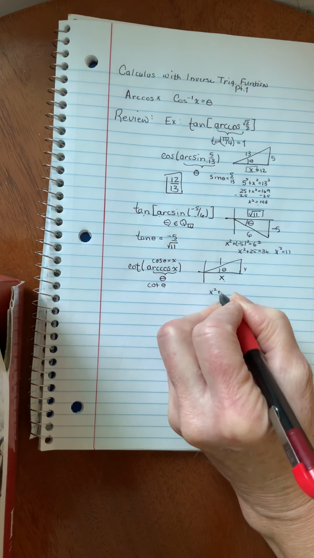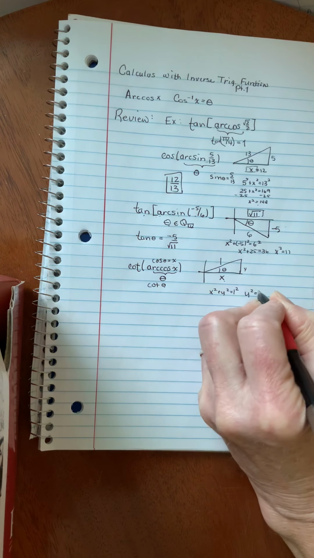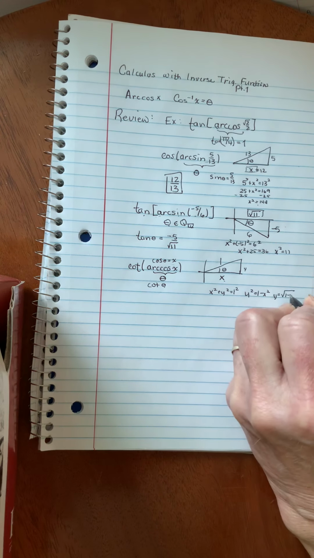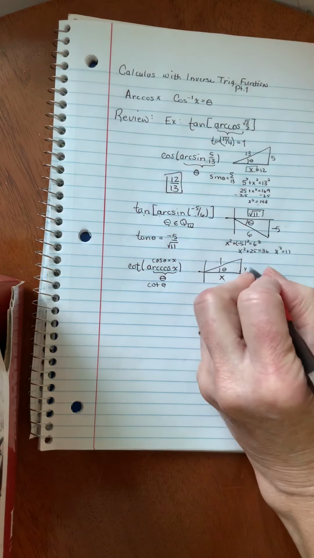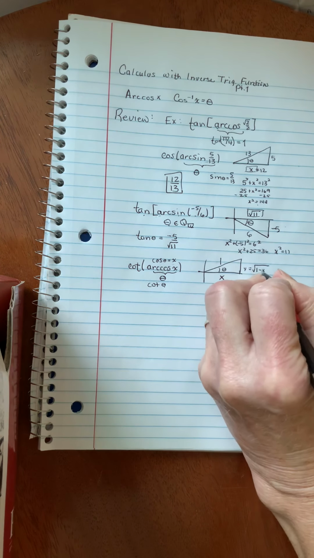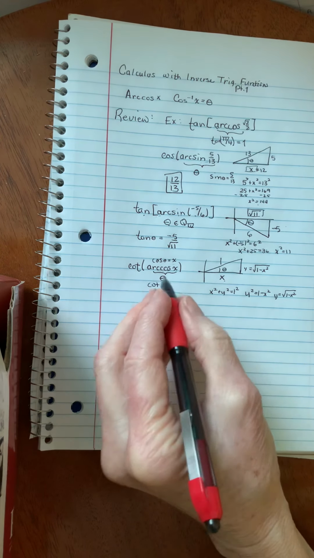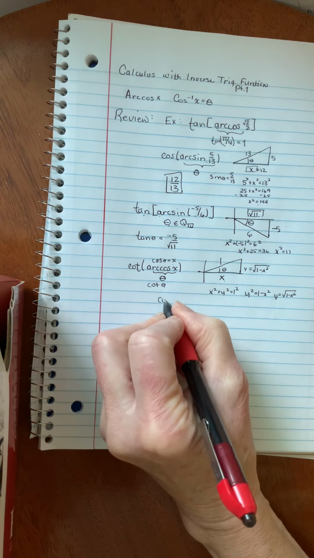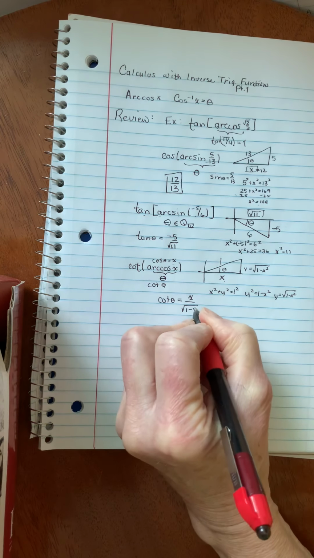X squared plus y squared equals 1 squared. What's y? Y squared equals 1 minus x squared. So y equals the square root of 1 minus x squared. Now I ignored the plus or minus because I'm in quadrant 1, and everything's positive in quadrant 1. So what's the cotangent? Well, the cotangent is the adjacent over the opposite. So the cotangent of theta is equal to x over the square root of 1 minus x squared.